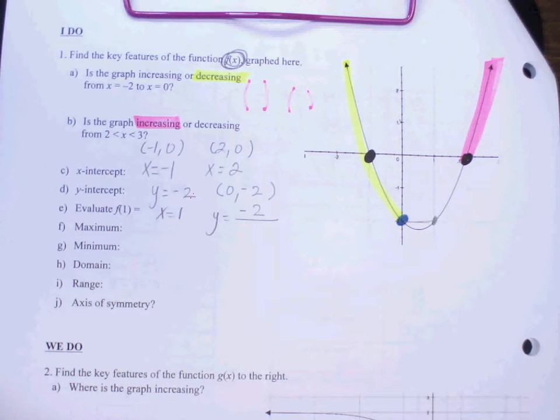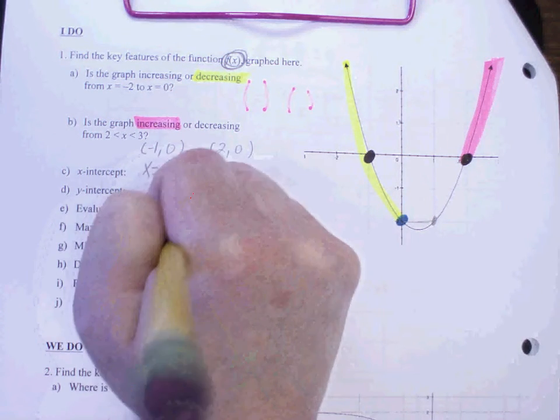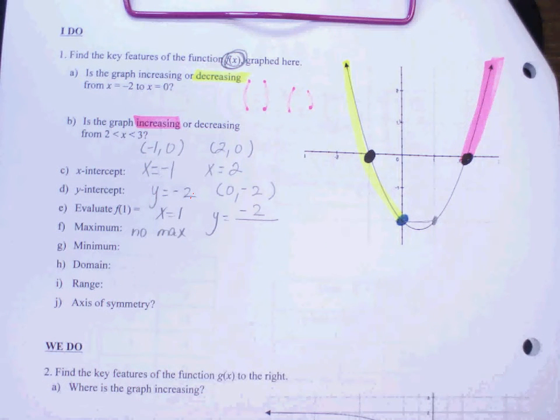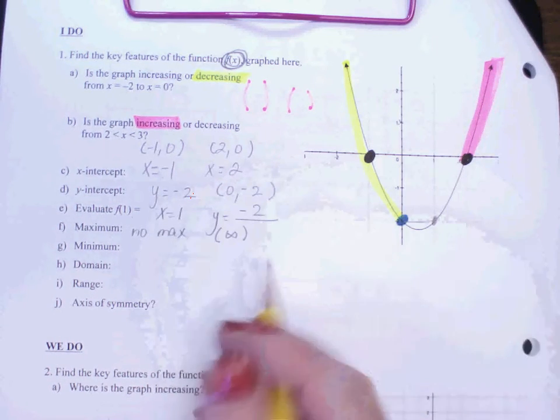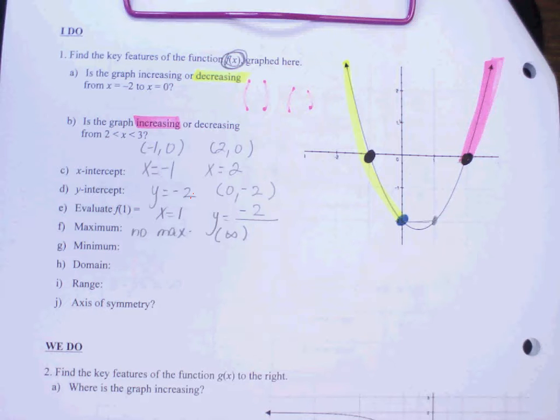What's the maximum? What's the maximum of this graph? It doesn't have one, so it's infinity. So this one, no maximum. Right? Because it keeps on going. So, oh, you can write infinity. That's okay. Positive infinity, right? We can write, so there's no max.